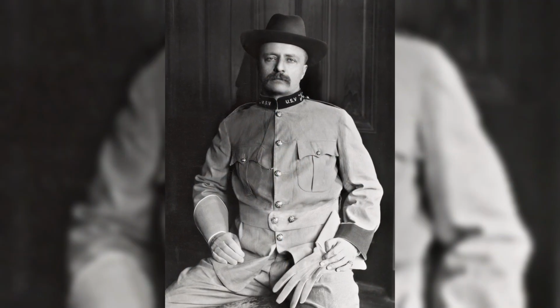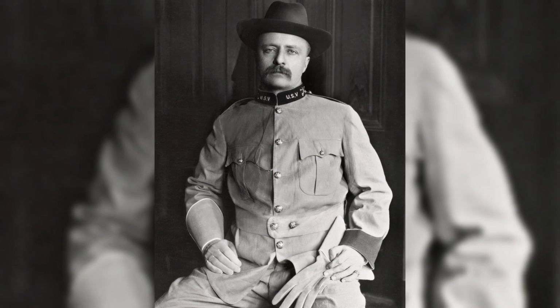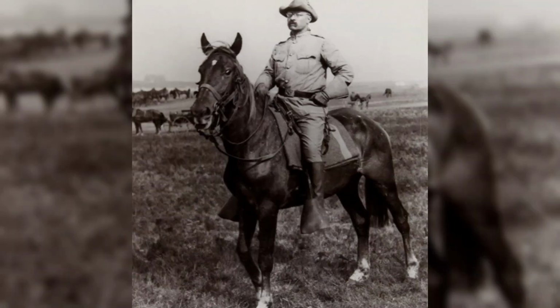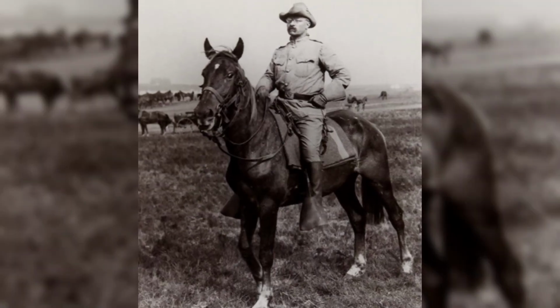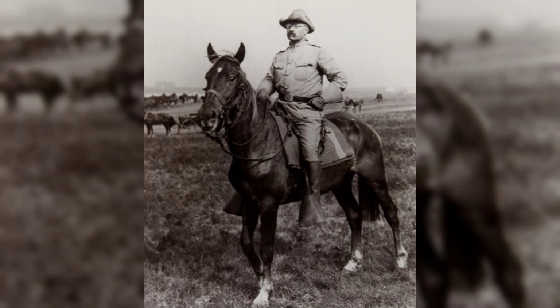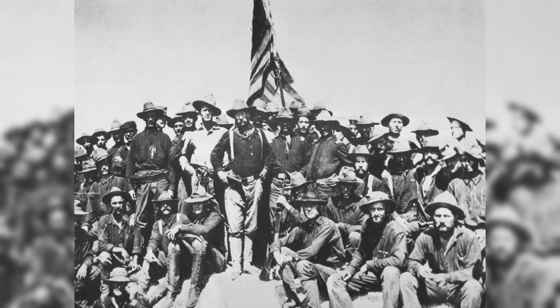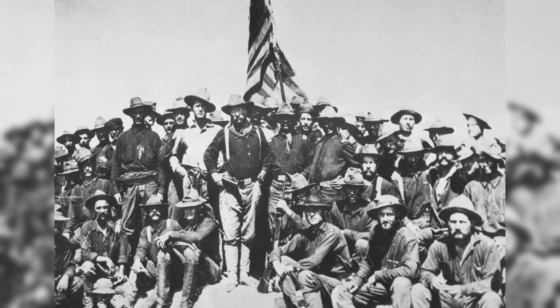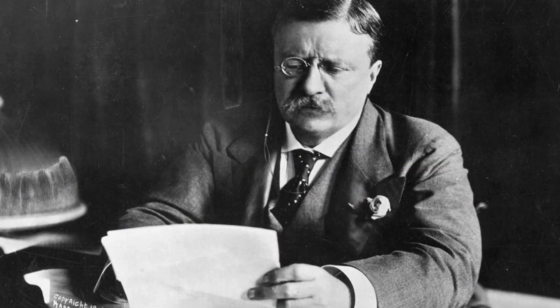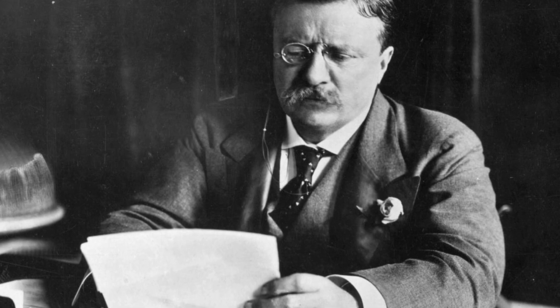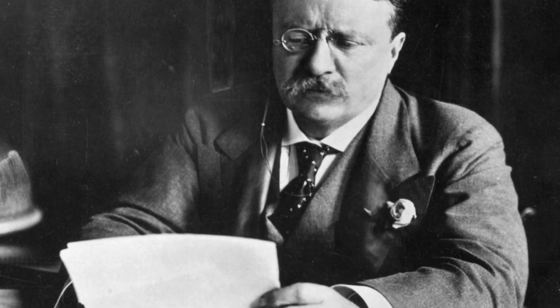Colonel Theodore Roosevelt, the Assistant Secretary of the Navy and the leader of the Rough Riders, a volunteer cavalry unit, fought in Cuba. He resigned from his post to join the war and became famous for leading the charge up San Juan Hill on July 1, 1898. Later, he served as the 26th President of the United States from 1901 to 1909.